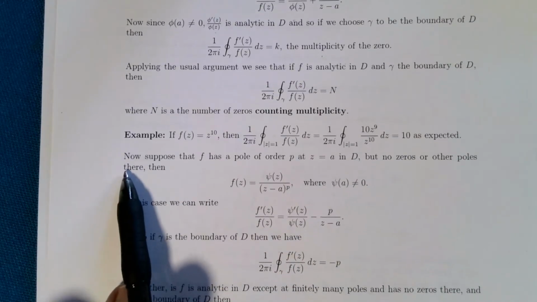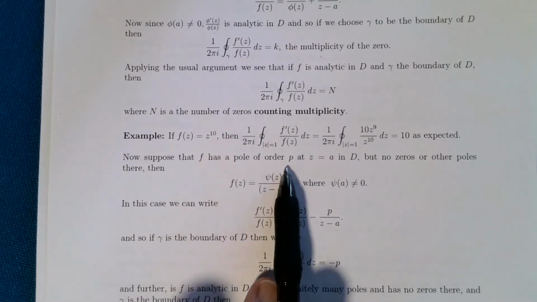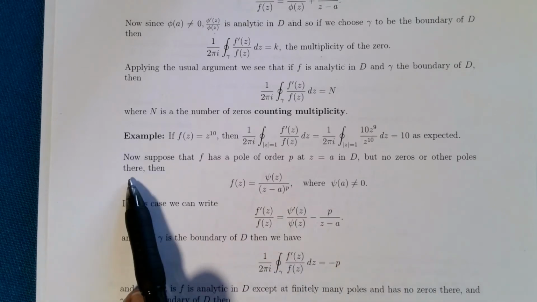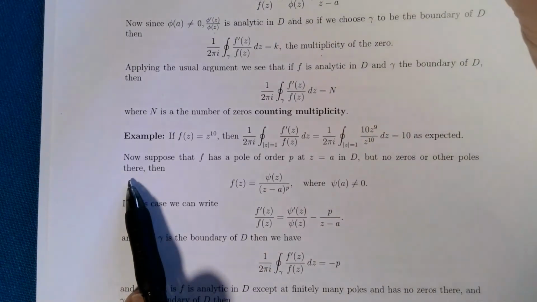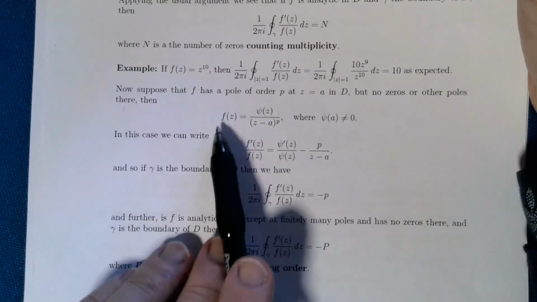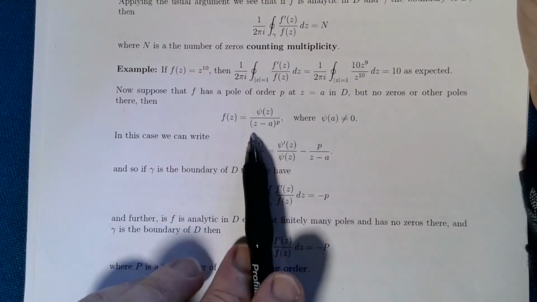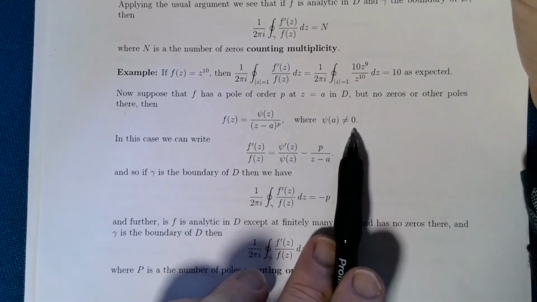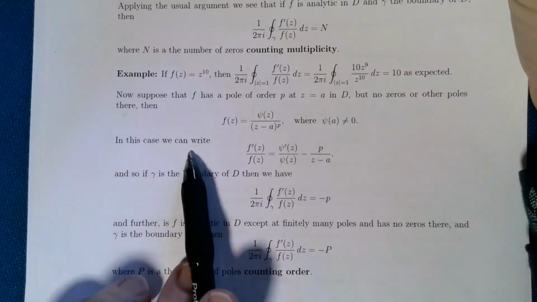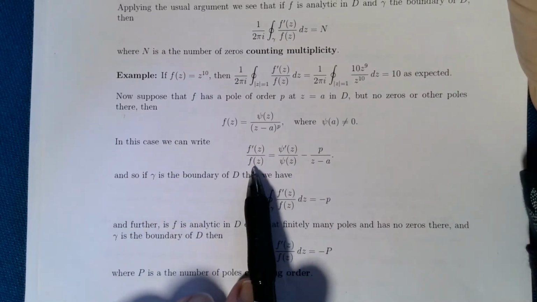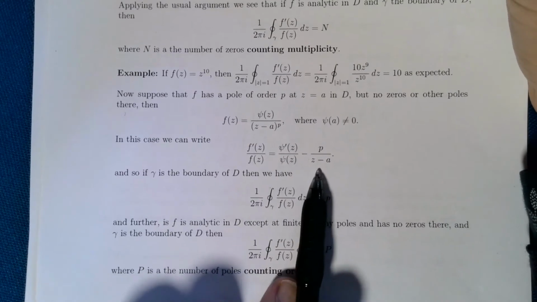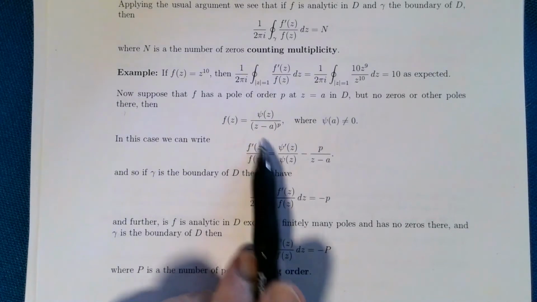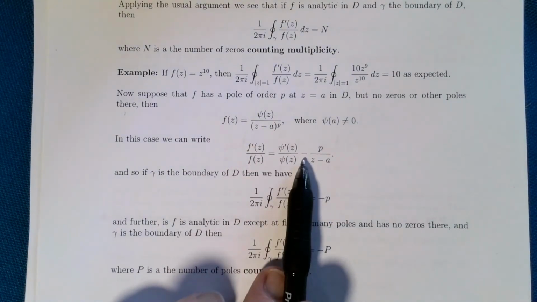So I'm going to suppose now that f has a pole of order p at z equals a in D, but no zeros or other poles there. So just one pole of order p. That means, again, I can write my function as psi(z) over (z minus a) to the p, where psi(a) is not zero. In this case, again, we can work out the logarithmic derivative, and it just turns out to be this. It's almost the exact same calculation as we did above, except we had this in the denominator, and now we get a minus here, which is nice.